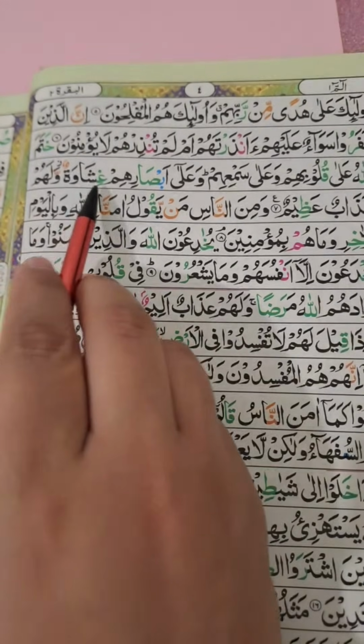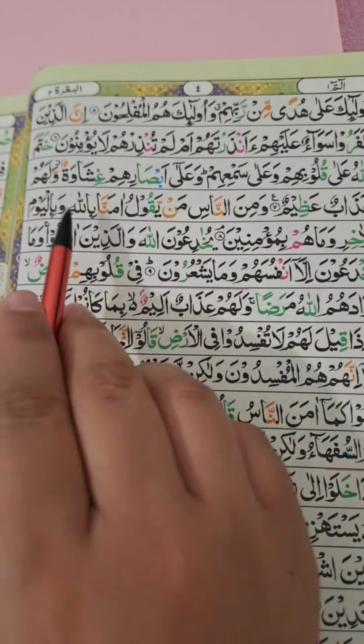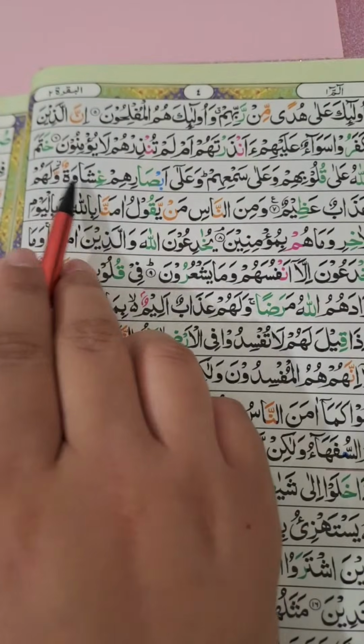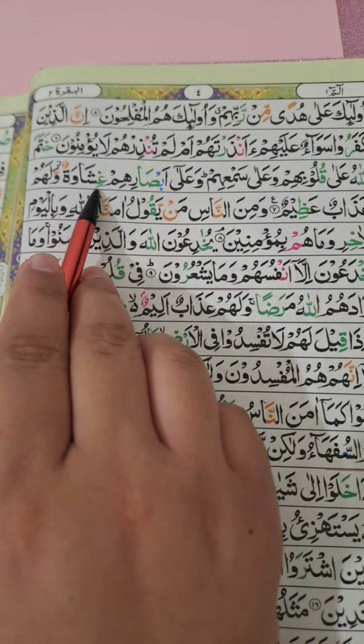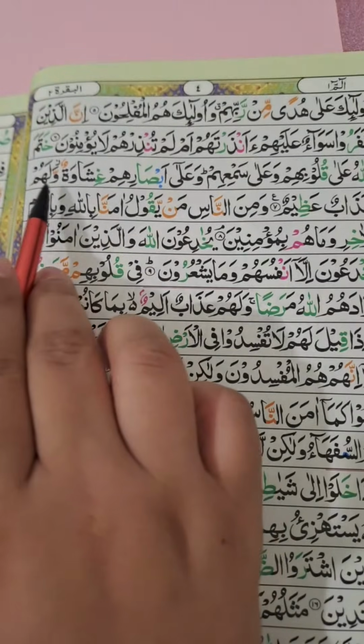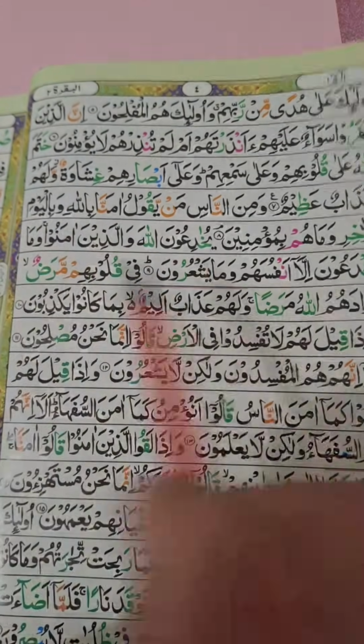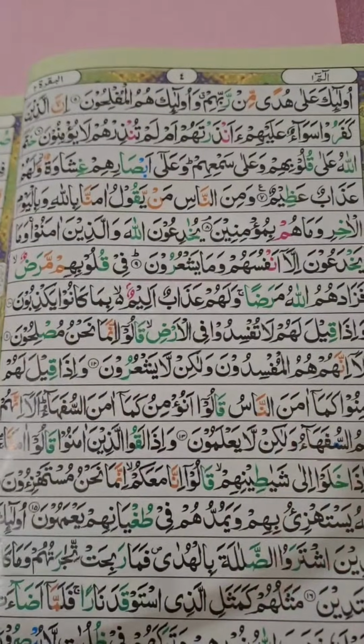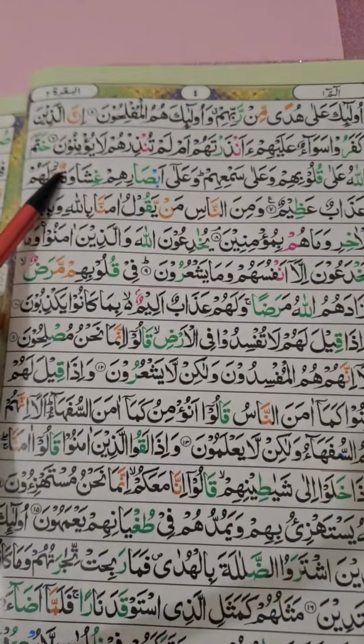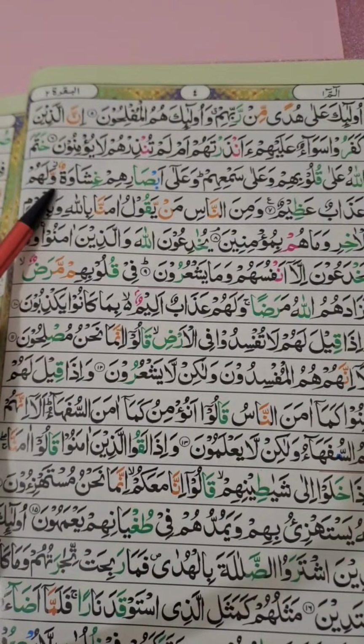So the word is غشاوة. Ghain is from the top of your throat. It's from the halki letters. Okay. And ta to the ma with the waw. Here after two dama, which is tanween, you have waw.